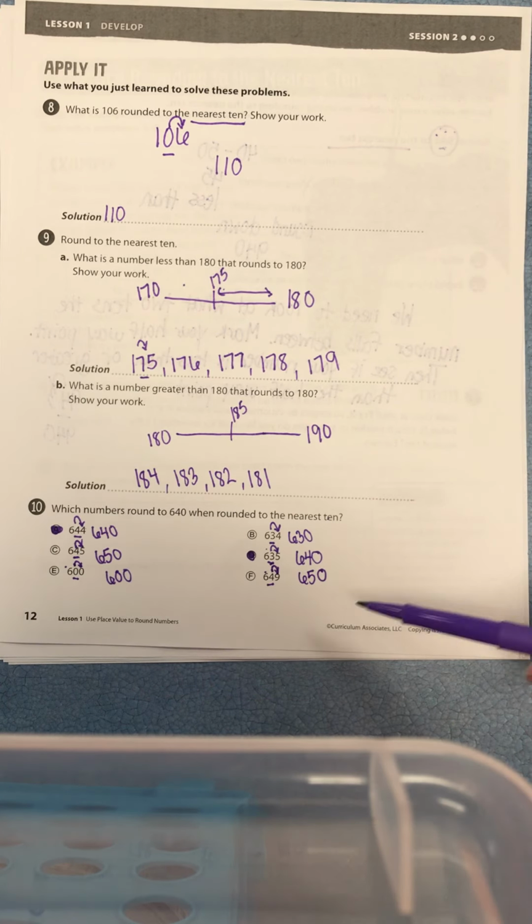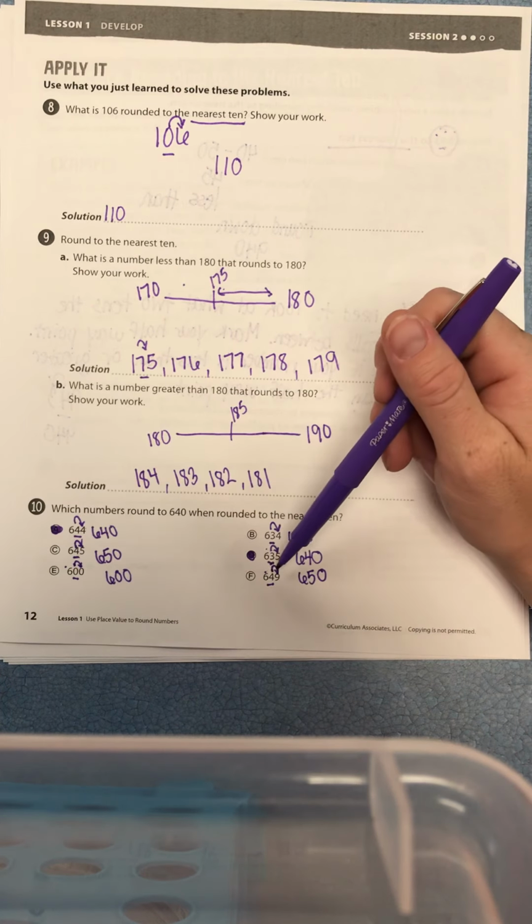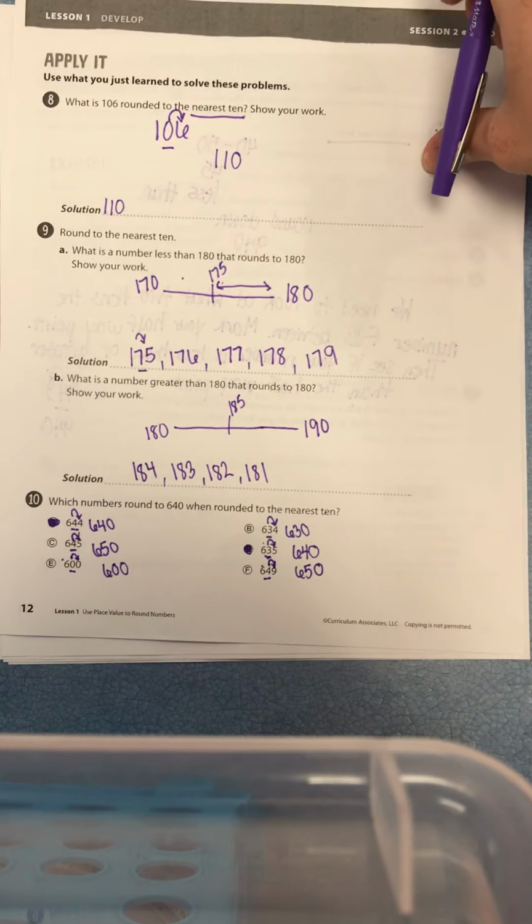So that one would not work. So we only had 2 there that worked. We had letter A and letter D. Notice I didn't just go and fill in bubbles. I had to work out each one of those problems and round each one of them to see if they rounded to 640. Alrighty.